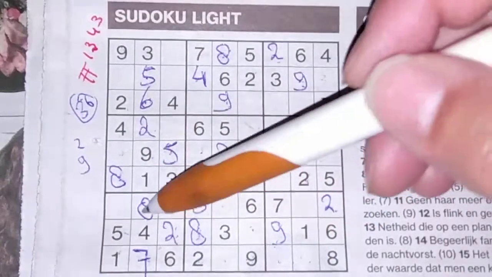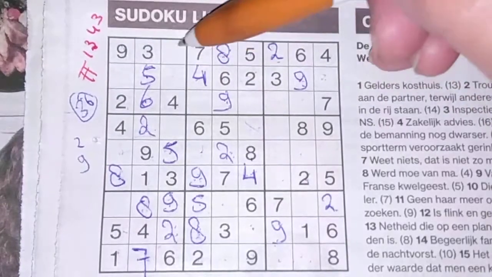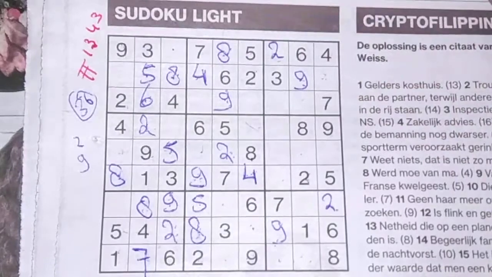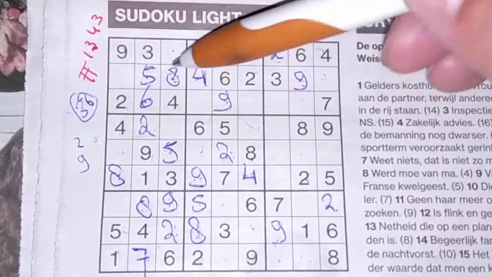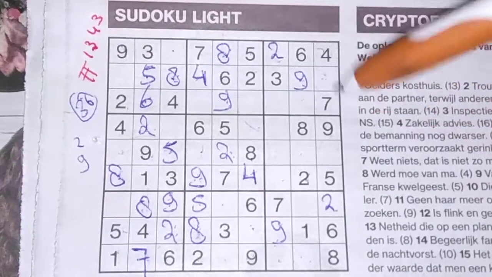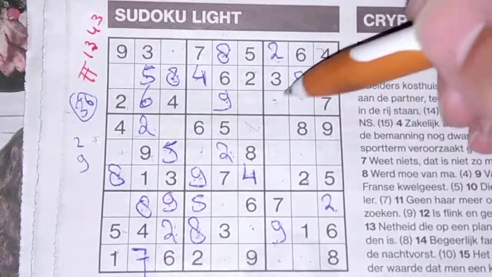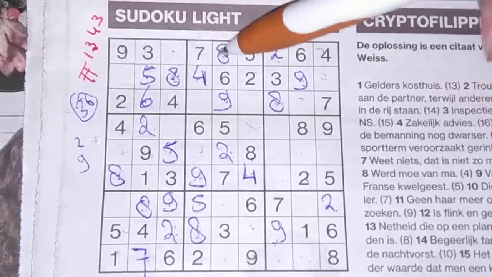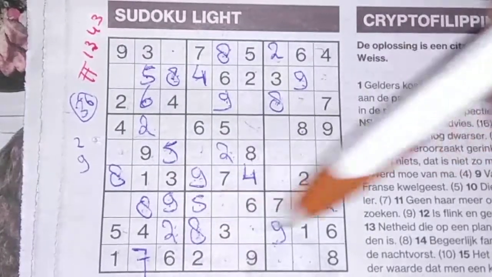8 in the first column, 8 in the second column, so in the third column, the only 2 places for the 8, here or there. We see here an 8, no 8 there, 8 should be there. 8 in the first row, 8 in the second row, so in the third row, the only 2 places for the 8 should be here or there. We see an 8, no 8 there, 8 should be there. And all the 8s are used, I can see.